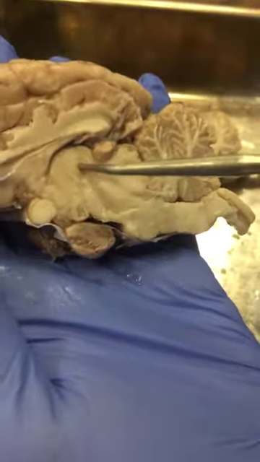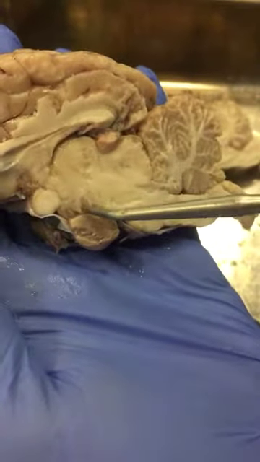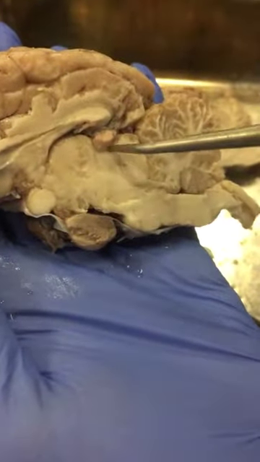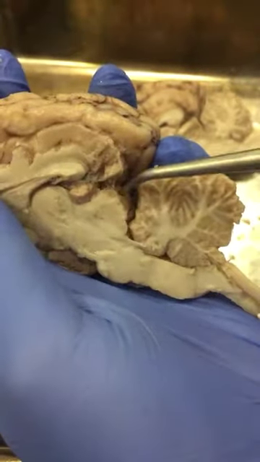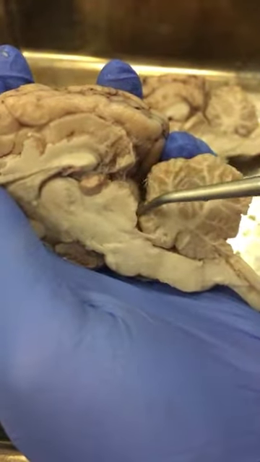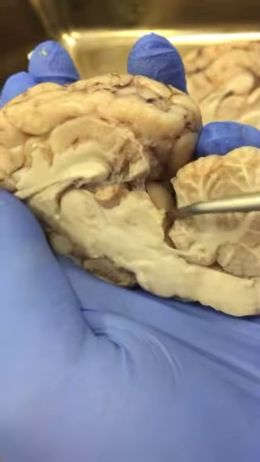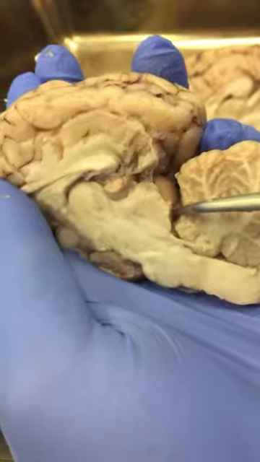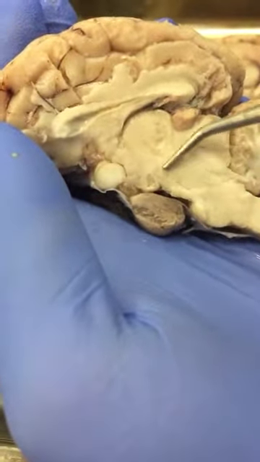Let's switch back to this brain. So thalamus, hypothalamus, optic chiasm, mammillary body. On the back we have the pineal gland, and then the superior and inferior colliculi of the corpora quadrigemina. The superior one is much larger and rounder than the inferior one. In the front, we have the cerebral peduncle.